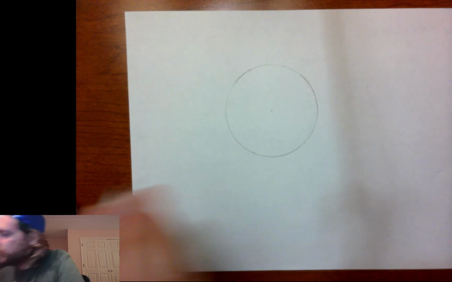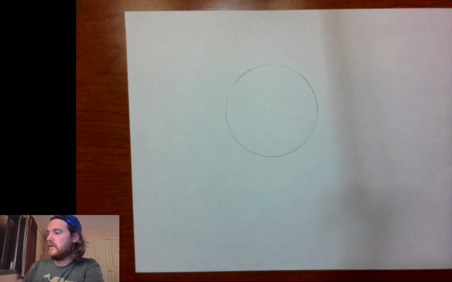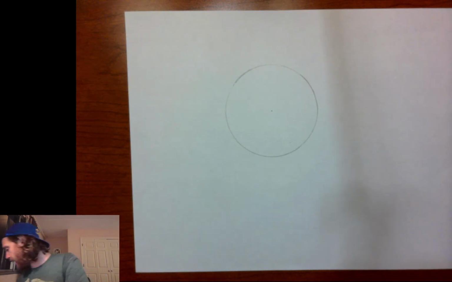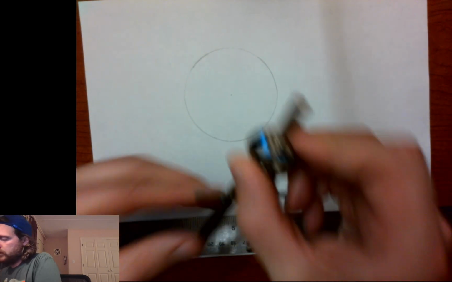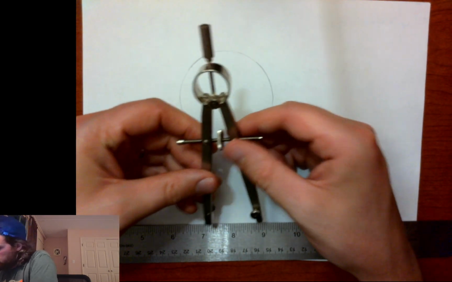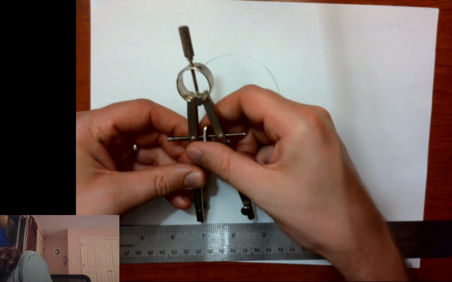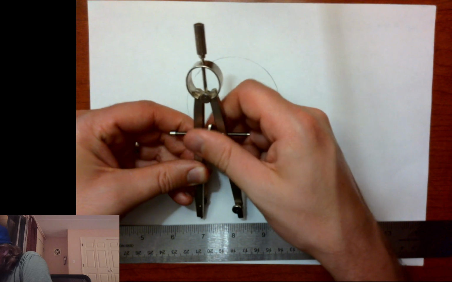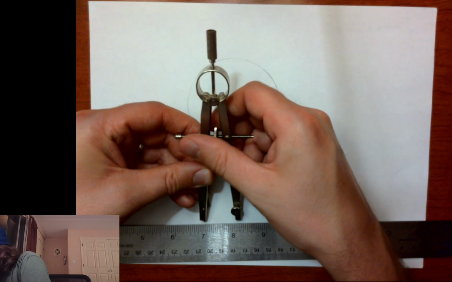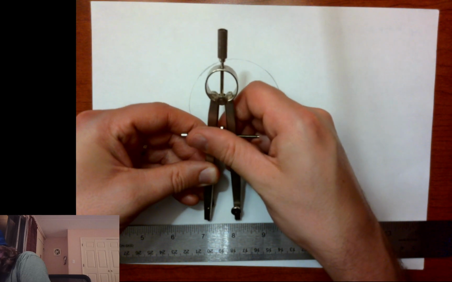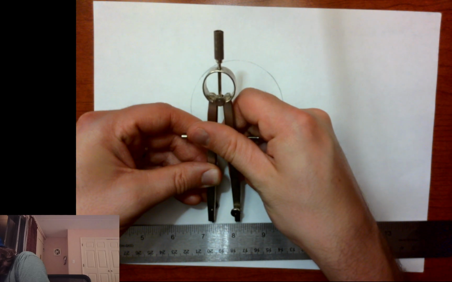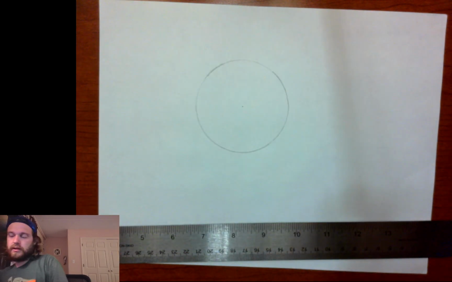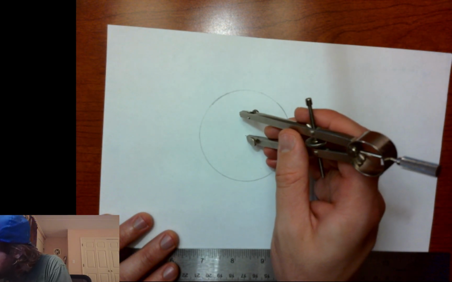Okay. All right, so I can see the center of my circle. I have it right there. That's where the needle was. So let's say I wanted to draw a 1.5 inch circle on the inside, something with half the diameter. I could bring my more accurate one in, and I would set that to 3/4 of an inch, because 3/4 of an inch is half of my previous diameter. So I'm going to set that in.